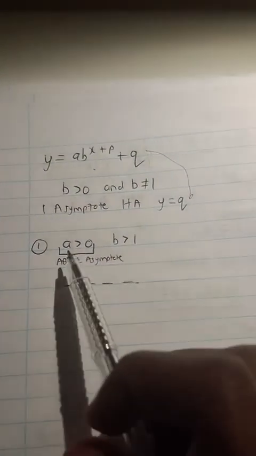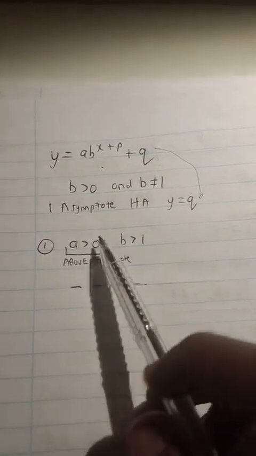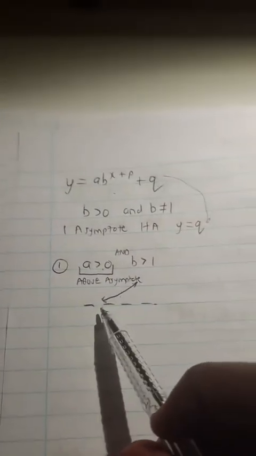In other words, the function will be found above the asymptote. But if a is greater than 0 and b is greater than 1, then we have an increasing function like that. The function is not a straight line.